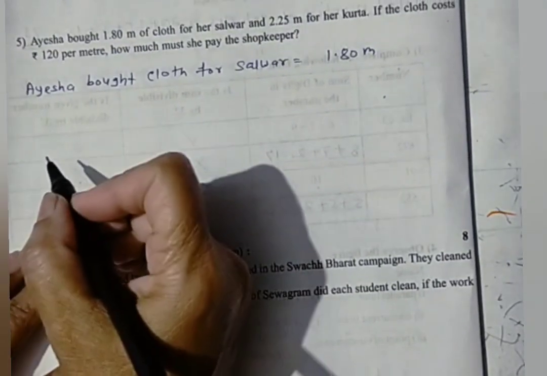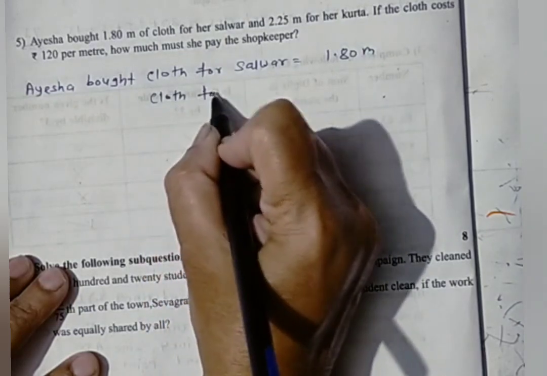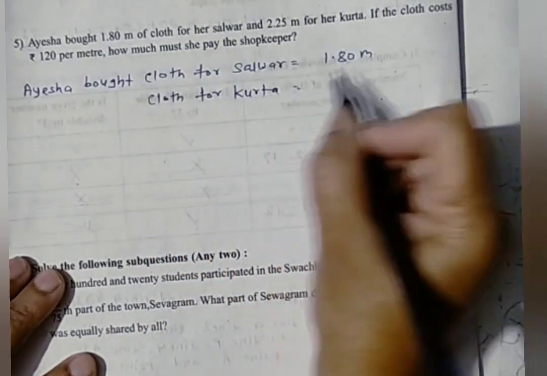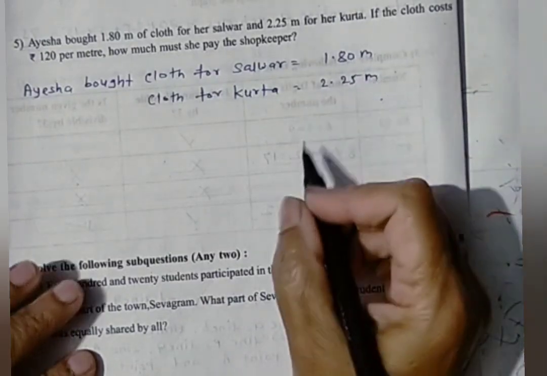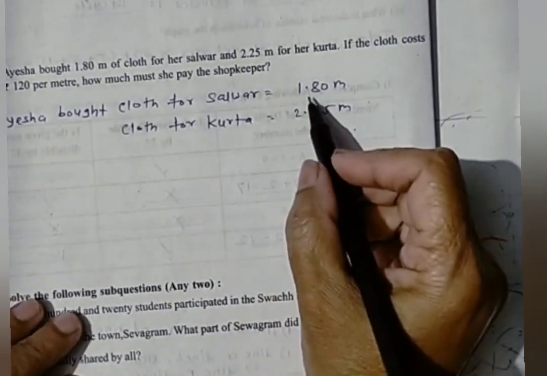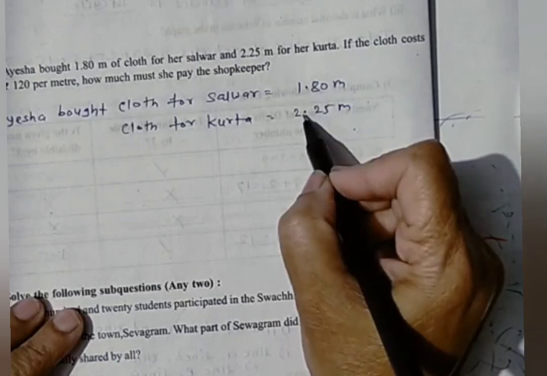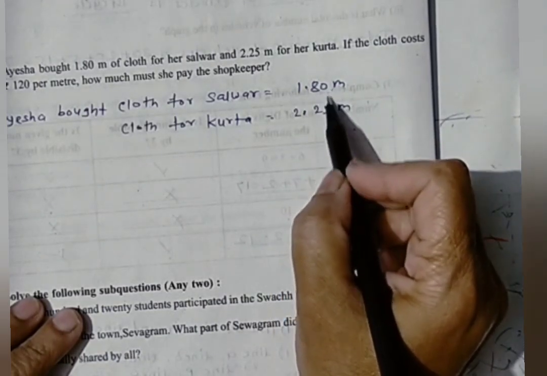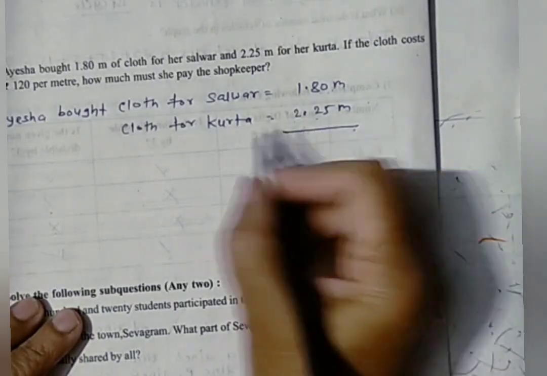Cloth for kurta is equal to 2.25 meter. This is the sum of decimal fractions. So write like this: 1.80, 2.25. Total cloth.